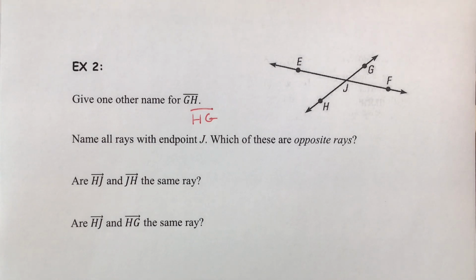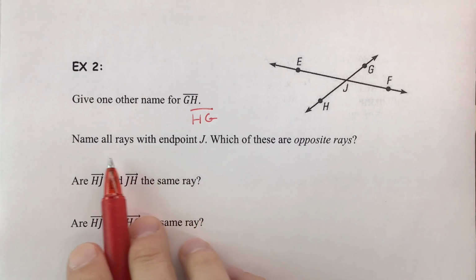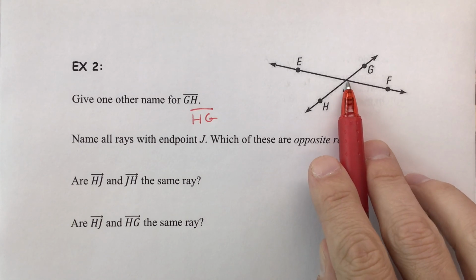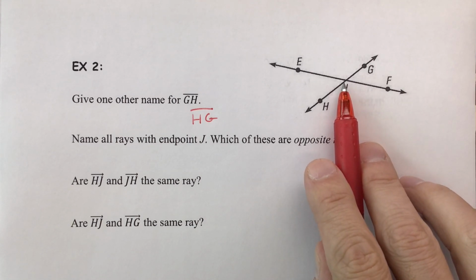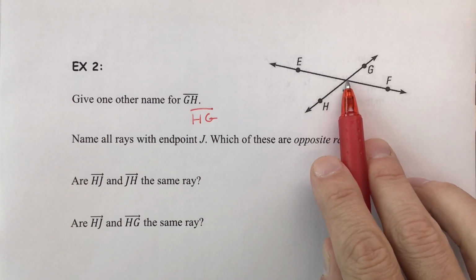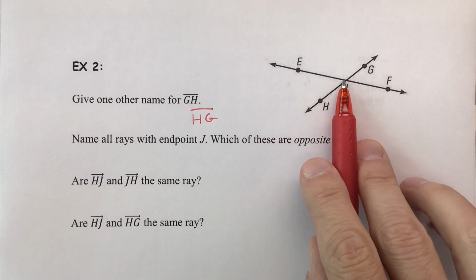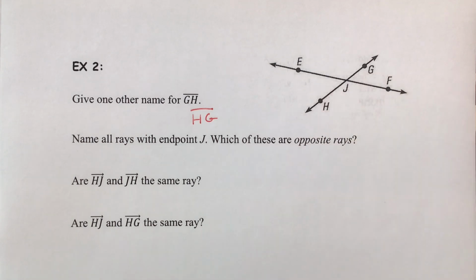Next question, name all the rays with endpoint J, and which of these are opposite rays? To have a ray, you've got to have an endpoint, which in this case is J, and then you just have a direction that you can go. So if you start at J, look at this almost like a street intersection. If you start at J, you can go in that direction, you can go this direction, you could go that way, and you can also go that direction.